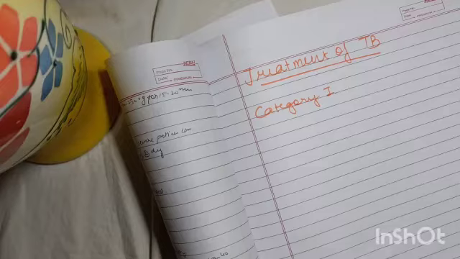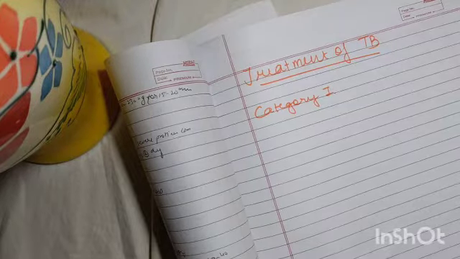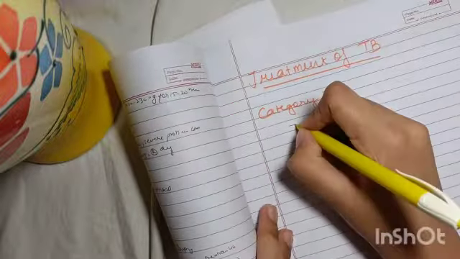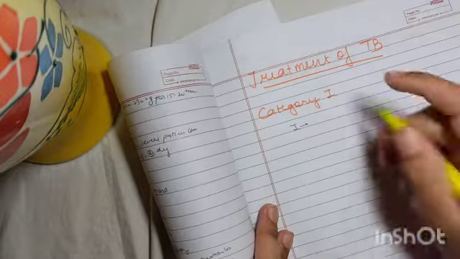In this video, we will discuss the treatment of tuberculosis. The treatment is divided into four categories, so we will cover each category subsequently. Starting from category one, first of all, the indications: which patients fall into category one.